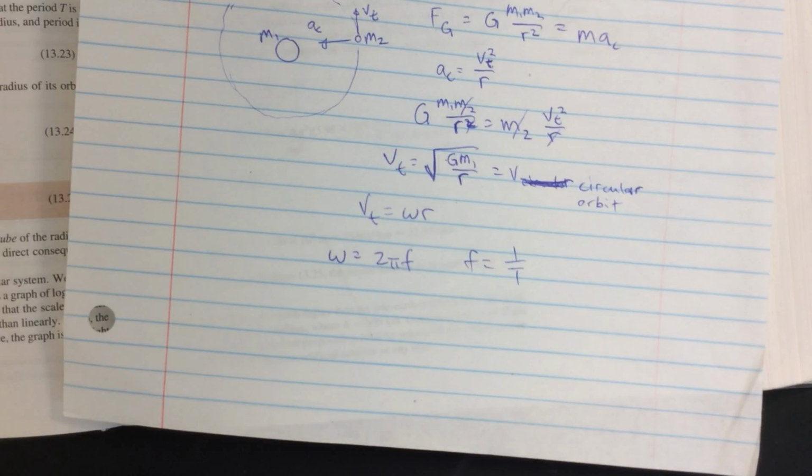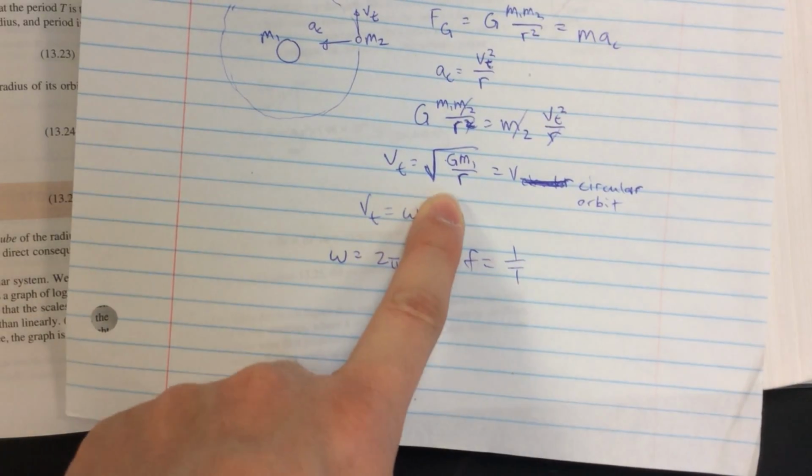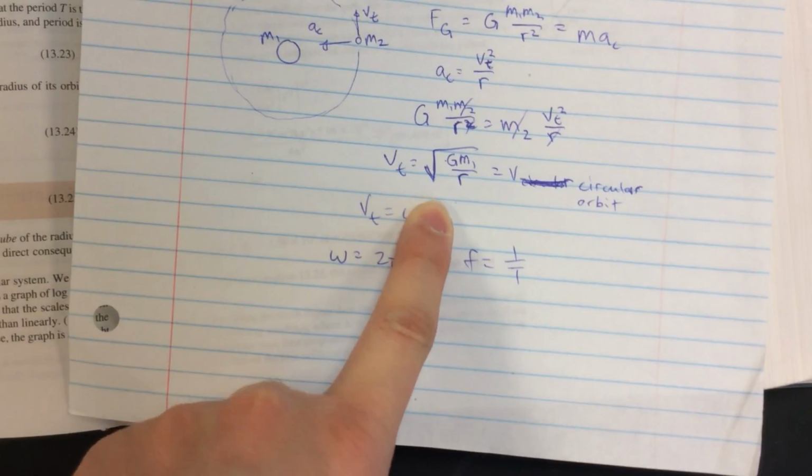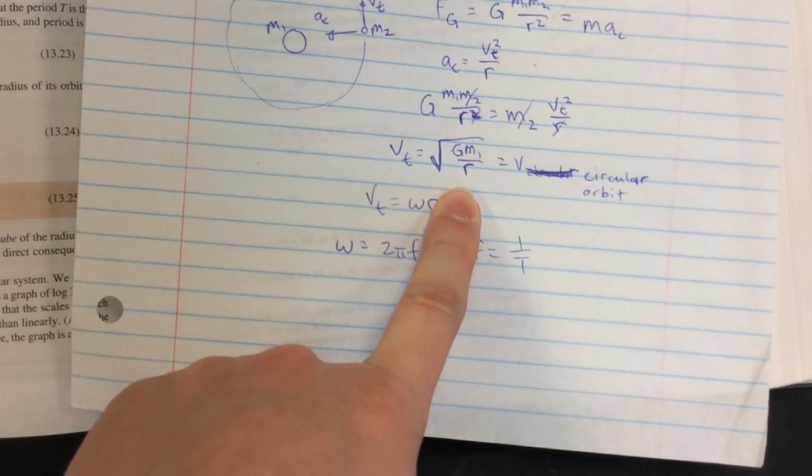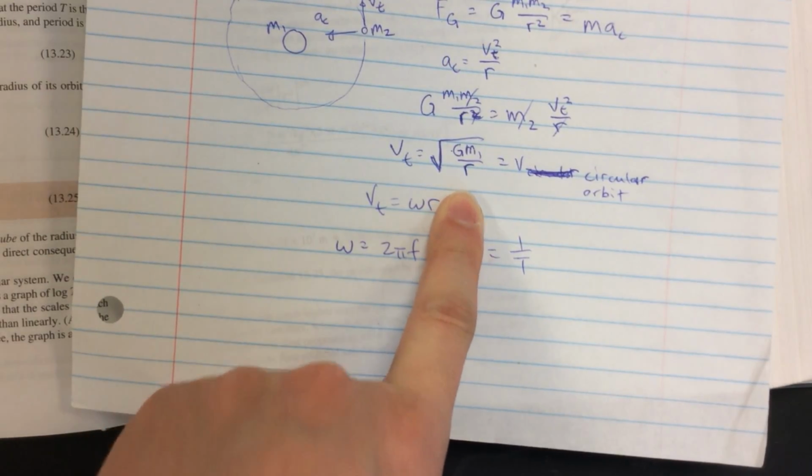Okay, questions so far? Where this comes from? How to calculate this? I think the math isn't super crazy. It's not like the elastic collision stuff. That was pretty bananas.